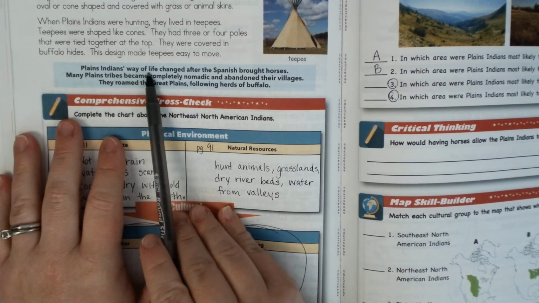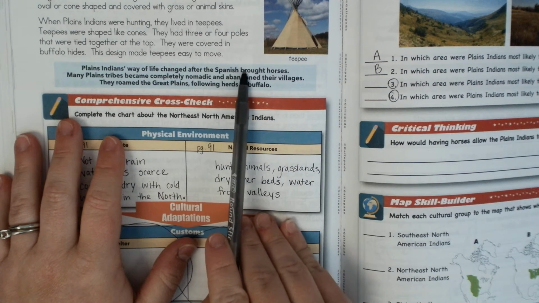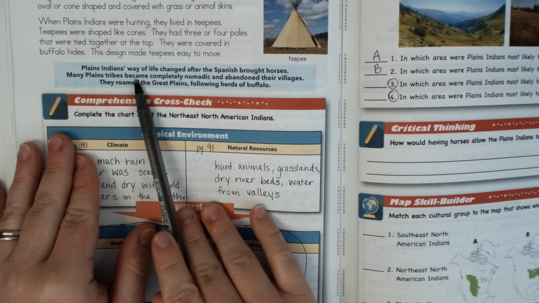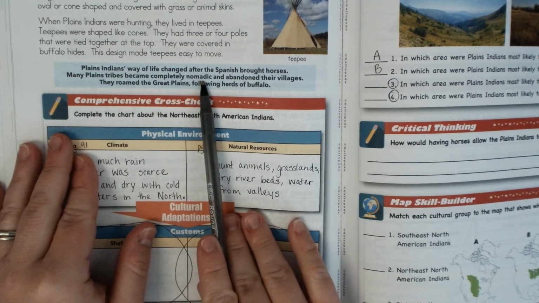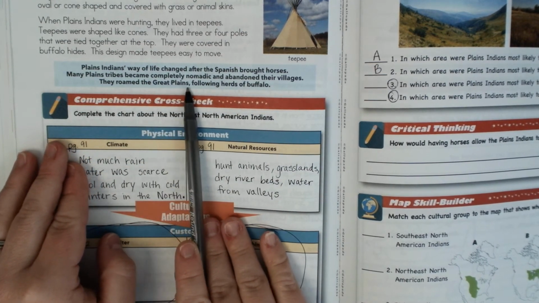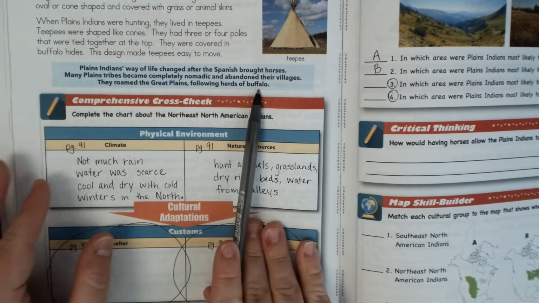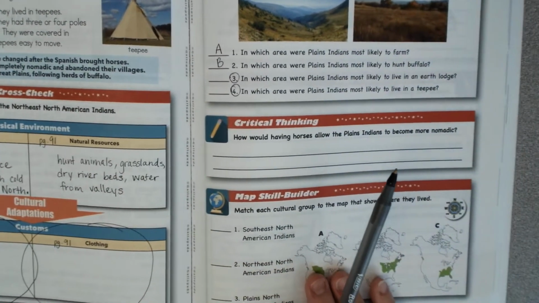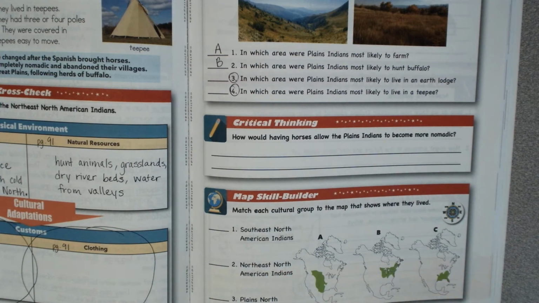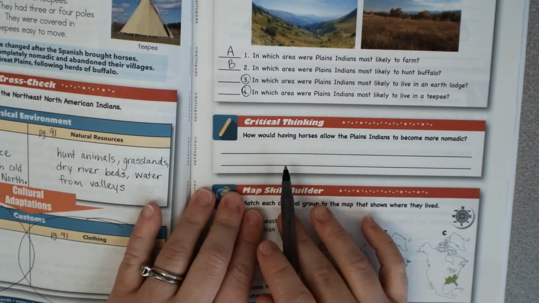Plains Indians' way of life changed after the Spanish brought horses. Many Plains tribes became completely nomadic and abandoned their villages. They roamed the Great Plains, following herds of buffalo. So having these horses allowed them to move, right? They moved all over.